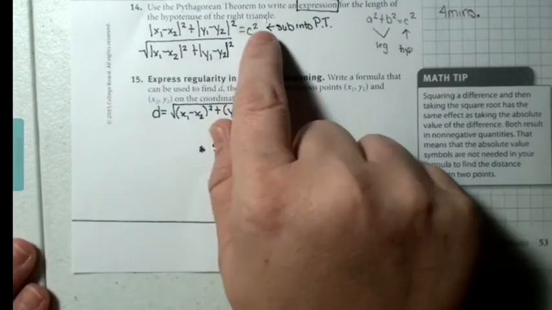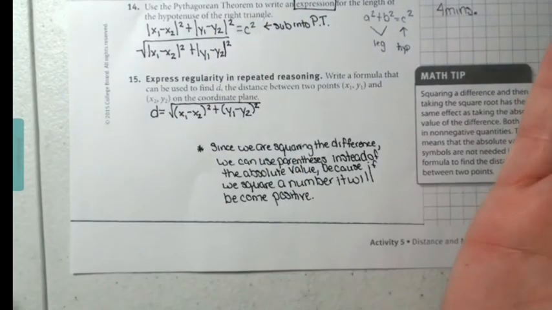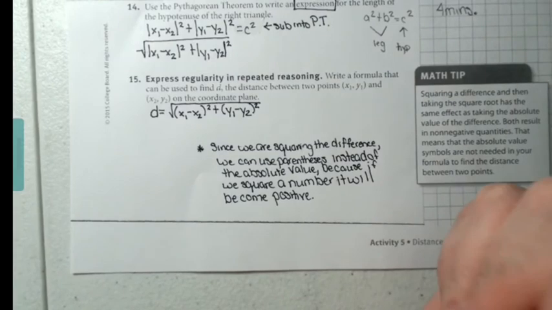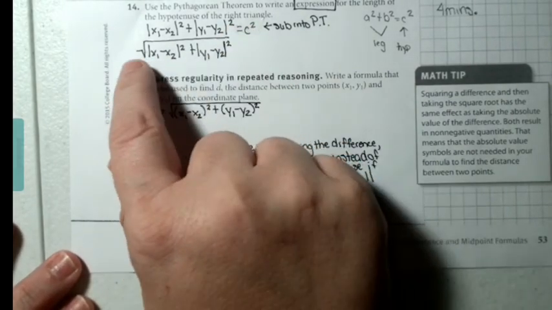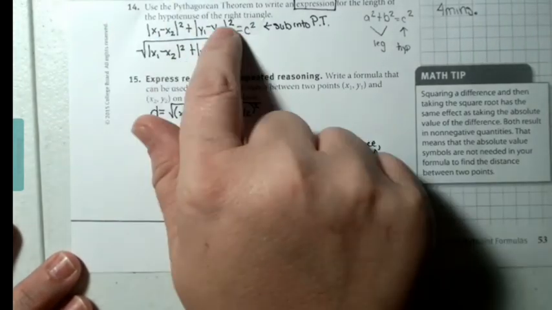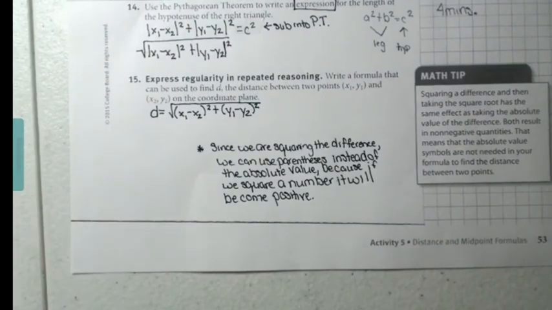So all I did was, in order to solve for this unknown, the hypotenuse, we're going to take the square root of both sides. So I took the square root of what I had over here, and that would give me the value of c, or that slanted hypotenuse.